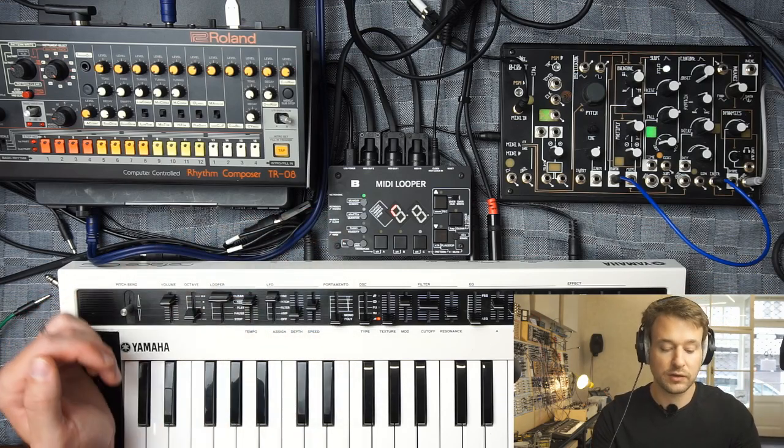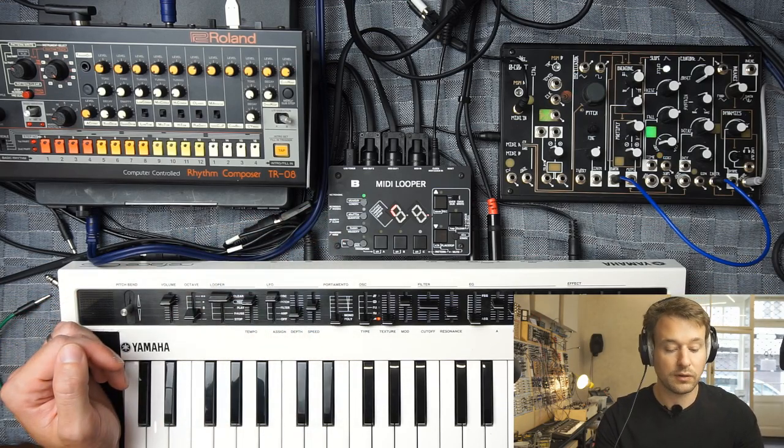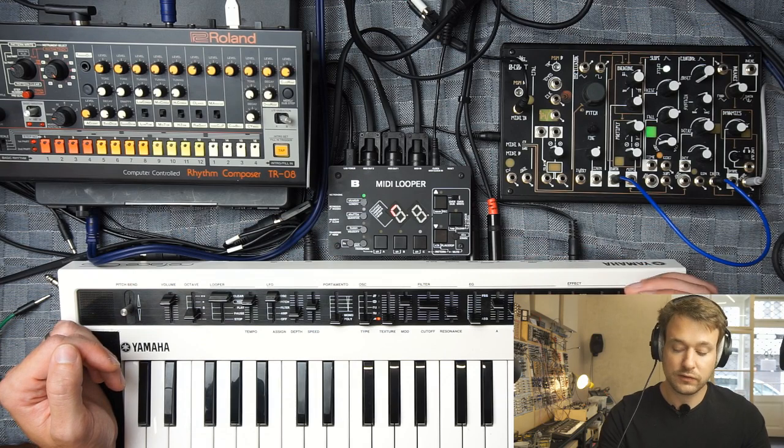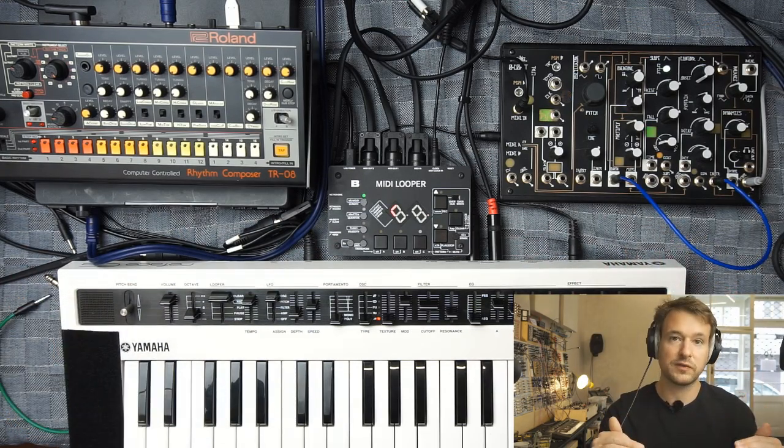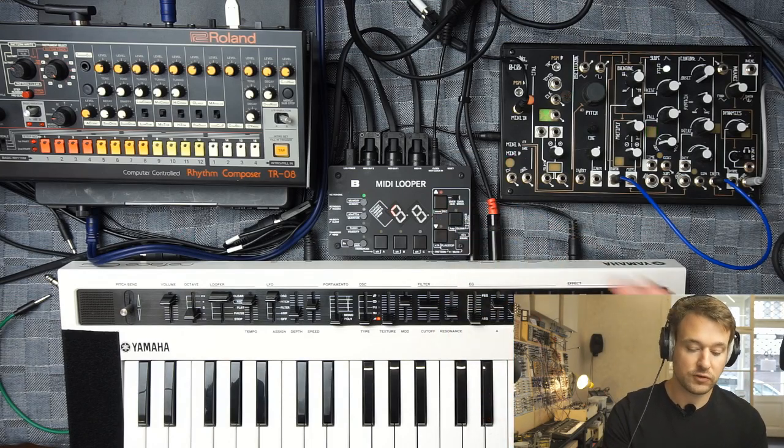The next up is velocity. So velocity has a little similar logic to quantize. When you hit quantize, it just locks things to grid. When you enable velocity, it locks the velocity to a specific value. So let me show you that.